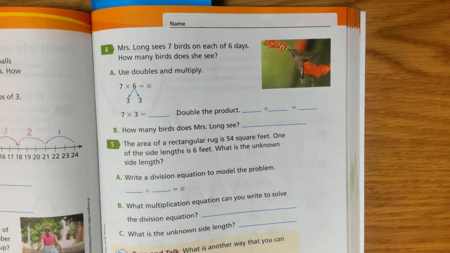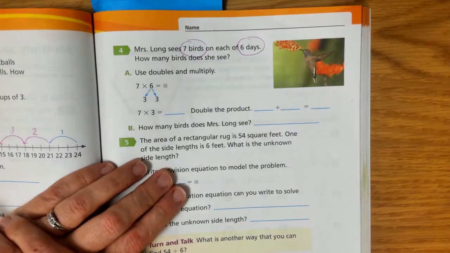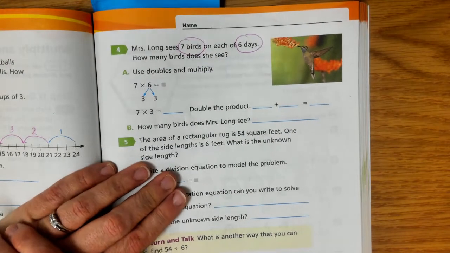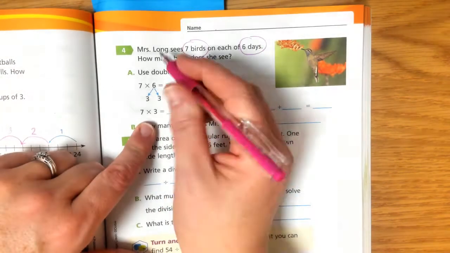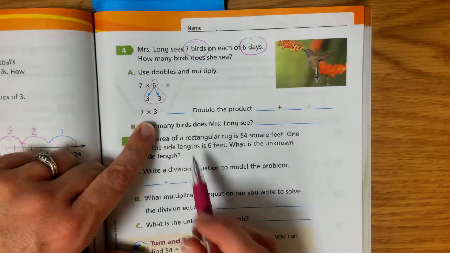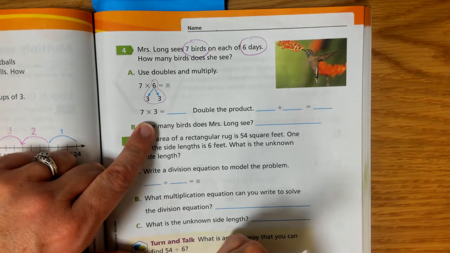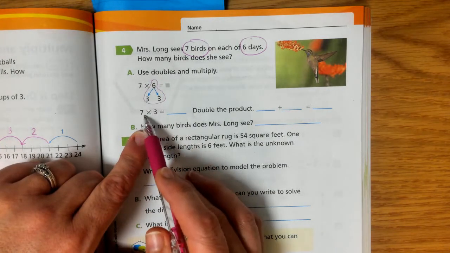So Mrs. Long sees 7 birds on each of 6 days. How many birds does she see? So we know that she sees 7 birds on every day for 6 days. So we want to see how many total birds she sees. If we use the double strategy, we take the number that is even and we break it in half, right? So then our problem now becomes 7 times 3.